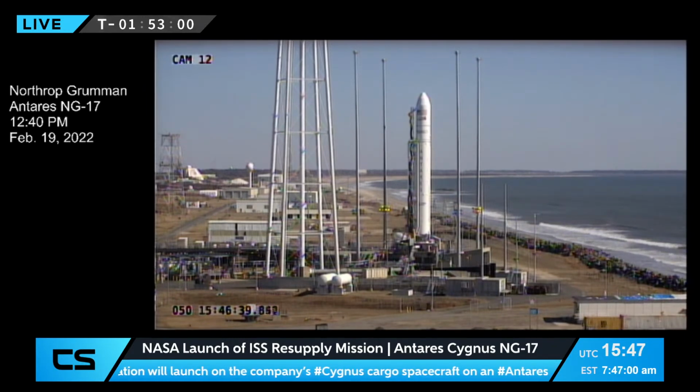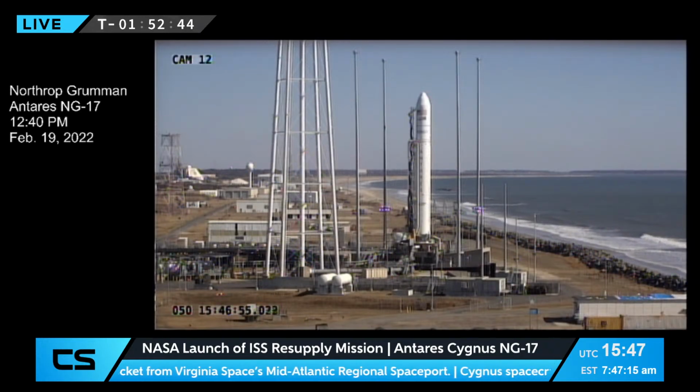And pressure switch check on my mark. 3, 2, 1, mark. Pressure switch check activated. Engine pressure switch check nominal. And a copy all. And we'll check 312 and 313.